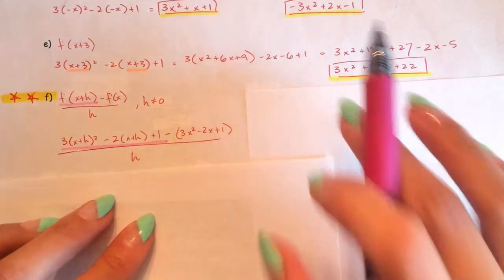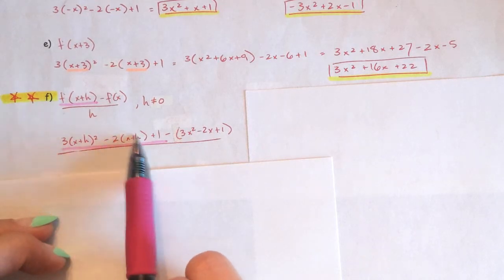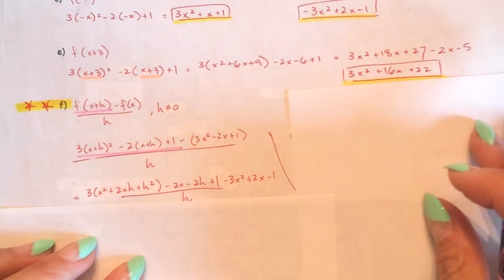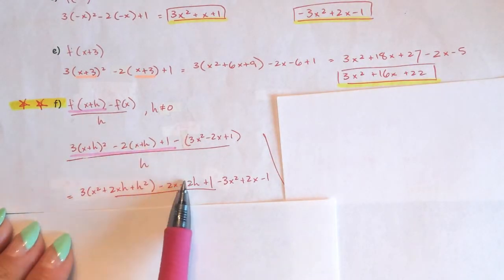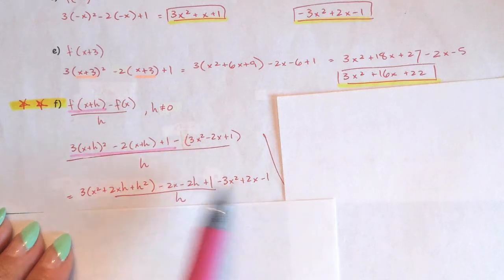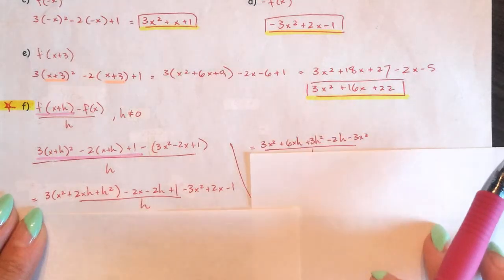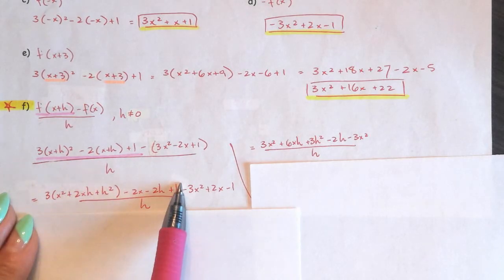All right. Now you start multiplying out the top. So you FOIL and then you distribute the negatives. So I started to do that. So I FOILed, I distributed the negatives. You distribute the 3 some more. There you go.